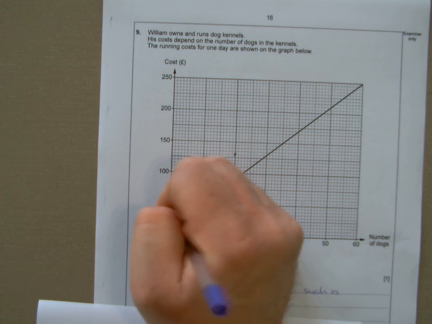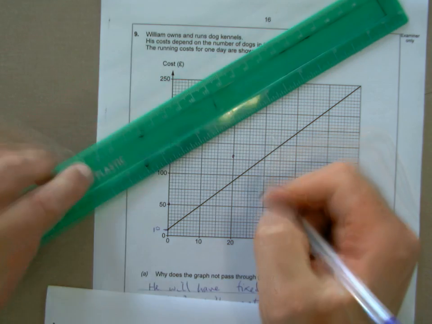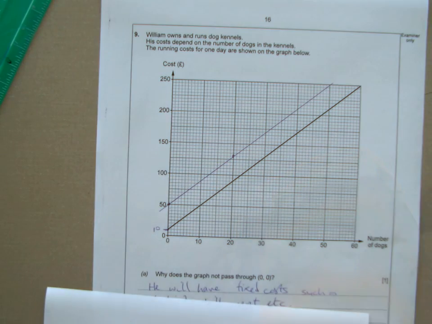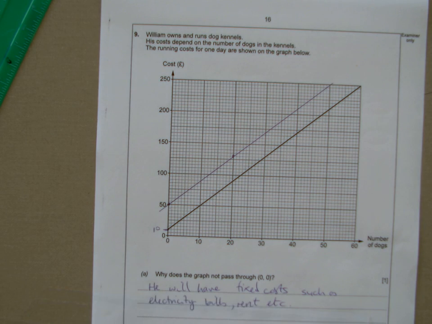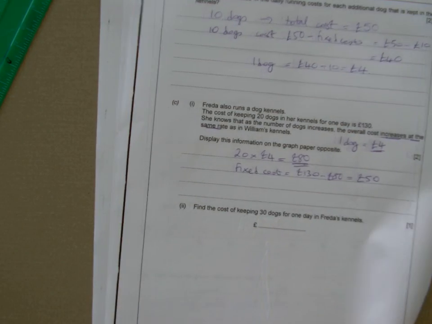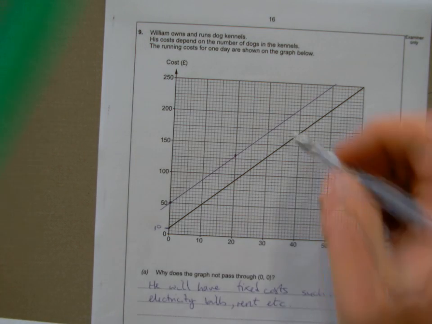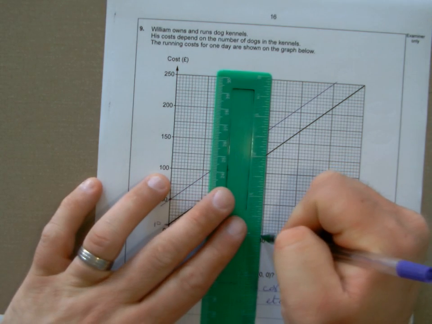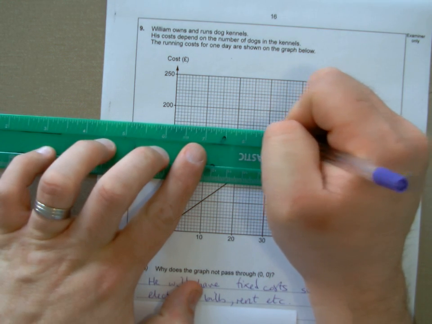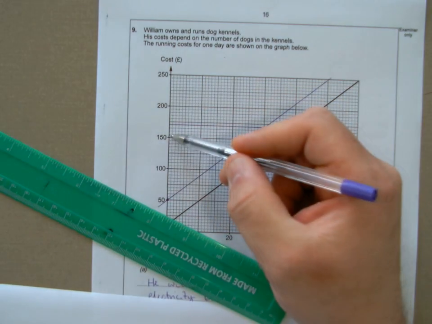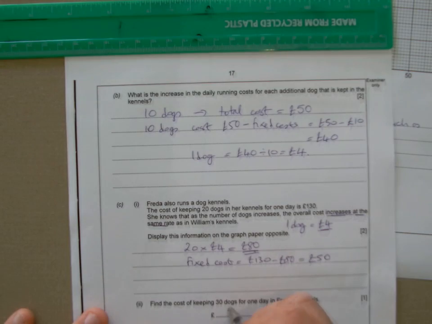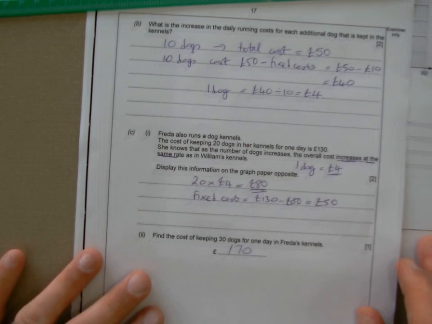We're going to go through the graph there. So then we draw our line joining those 2 points. And you notice that it's perfectly parallel, as you'd expect, because it's increasing at the same rate. Okay? And then it says, find the cost of keeping 30 dogs for 1 day in Frida's kennel. Well, 30 dogs, remember now, you've got to include the fixed costs as well. So we've got from 30. We can read across from here to see what that would be. So £150 there, that would be £160, £170 is what I get there. Okay, so we can put 170 from our graph.